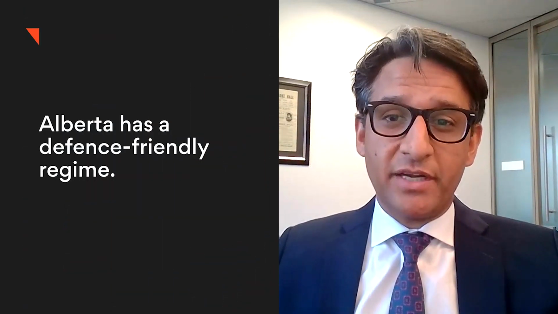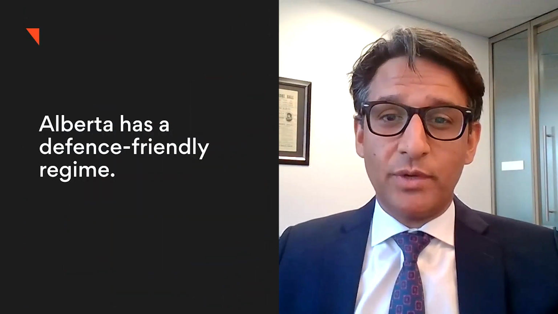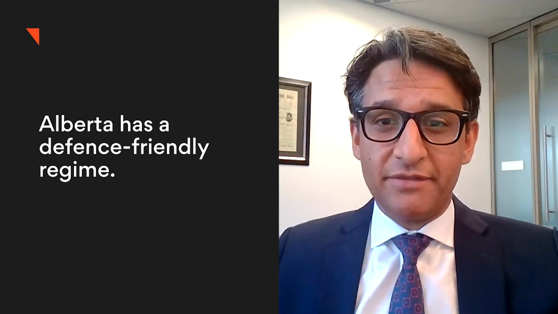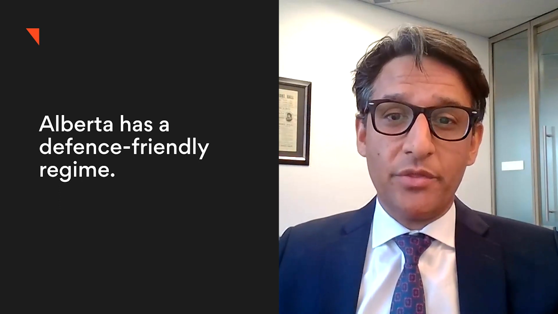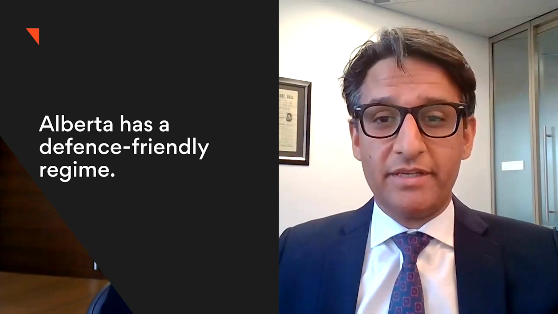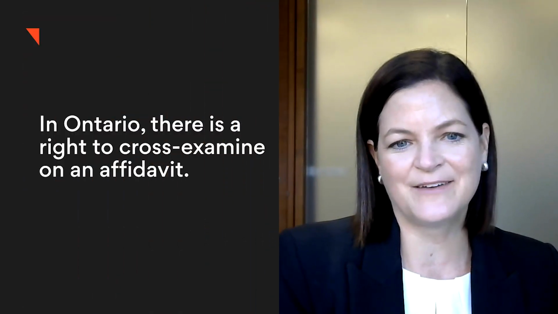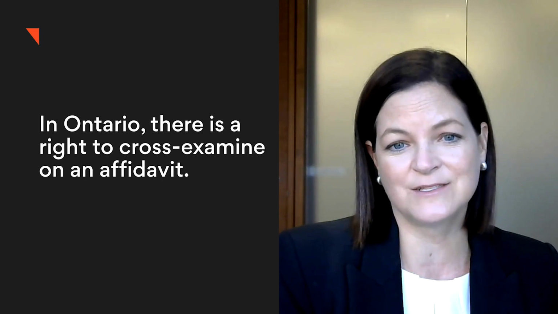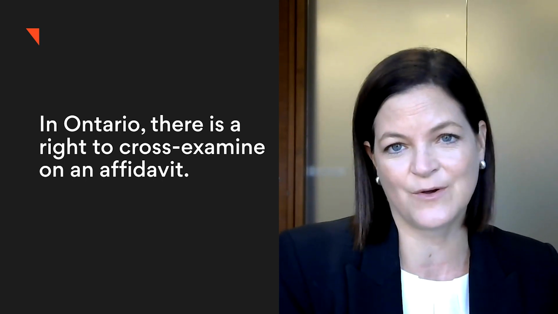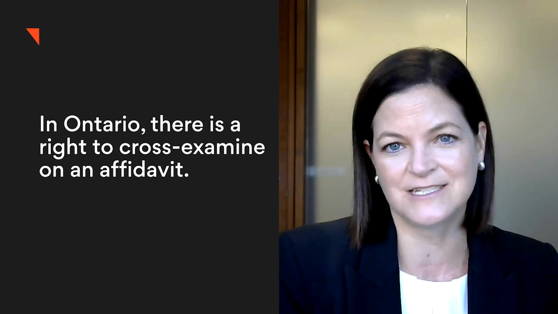Alberta has a defense-friendly regime, where a defendant has a right to cross-examine on the plaintiff's affidavits prior to determining whether the defendant will put in its own evidence. In Ontario, there is a right to cross-examine on an affidavit, but the defendant must file its own evidence, if it's going to do so, prior to any cross-examinations taking place.